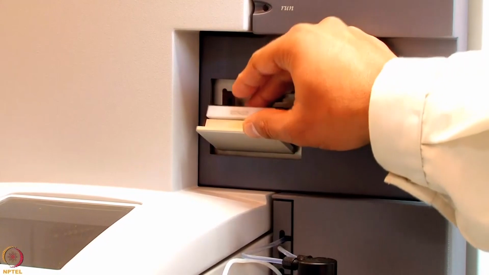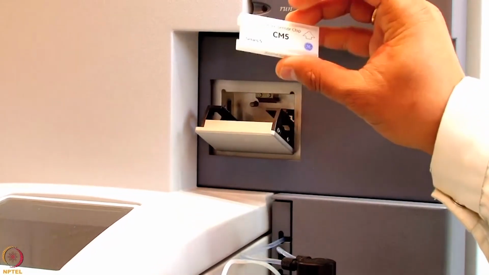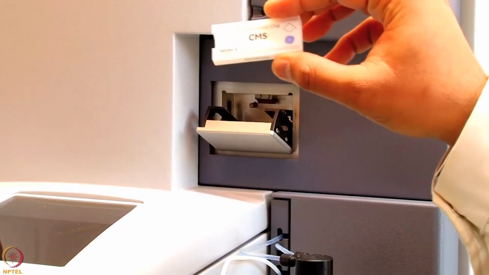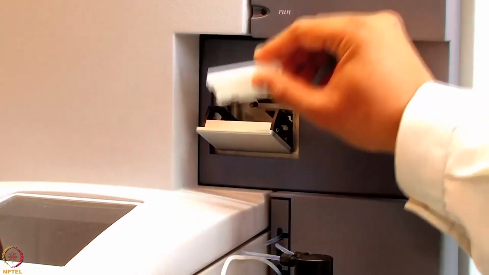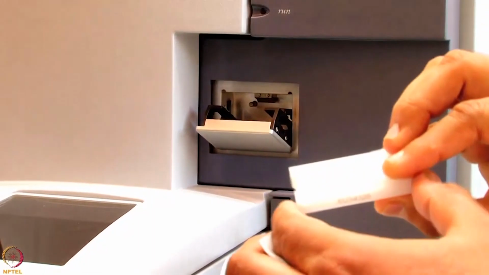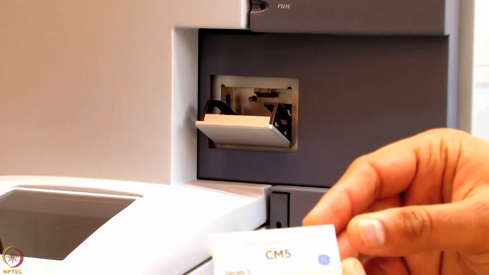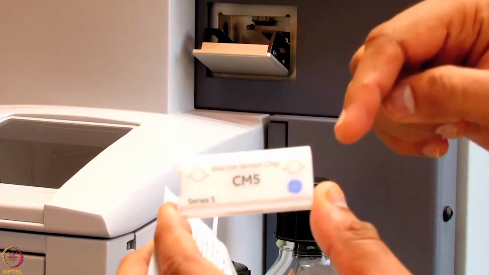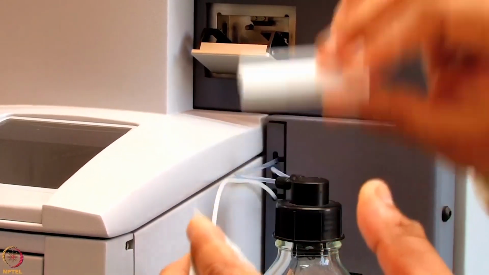So now the old chip will be removed and we will insert a new Biacore chip CM5 here, and the insertions or the way orientation of the chip is shown on the chip in arrows.